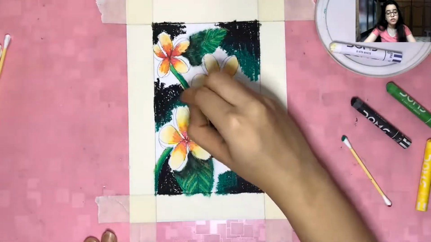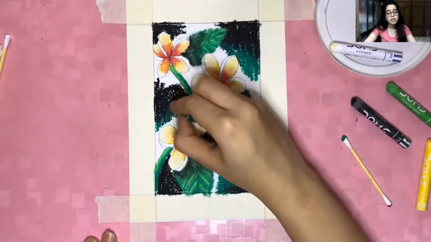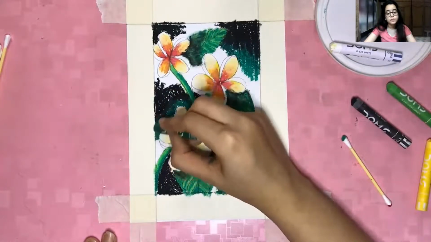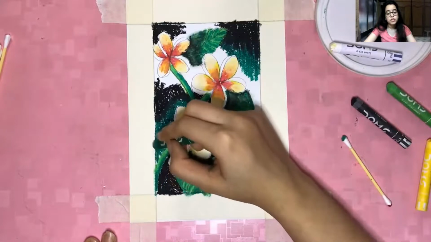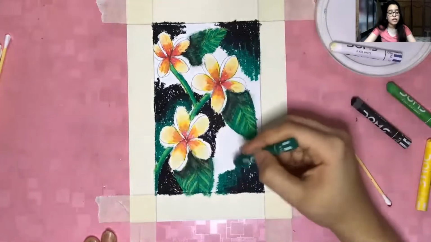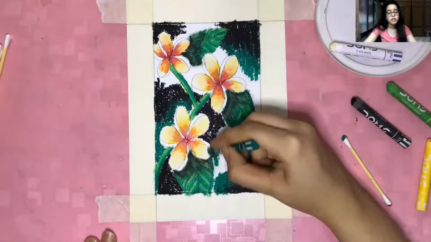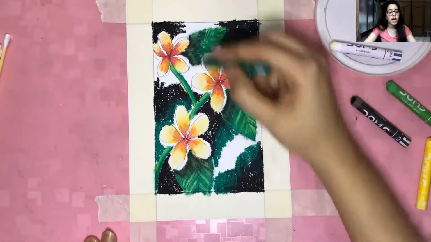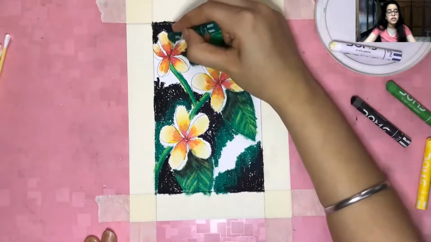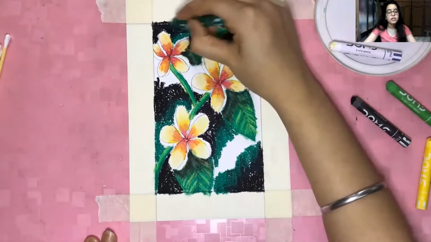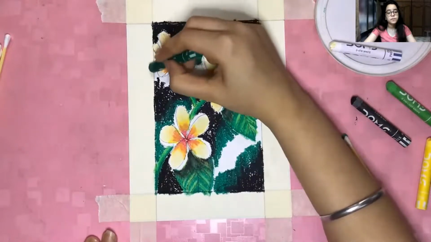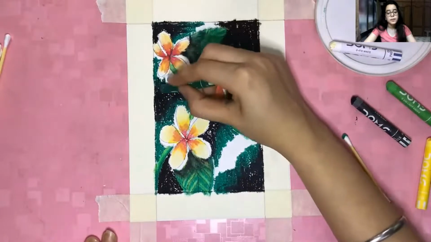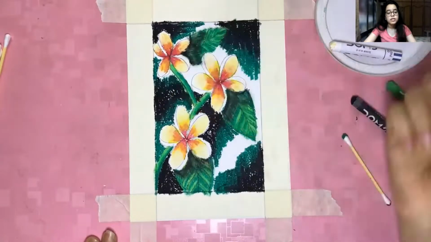So I'm just roughly adding dark green colors next to the black background that I'm trying to give, just to give it a more realistic look, make it look a little complete as well. So just next to all the areas where I've added black, you all can just roughly give this dark green color in that area. Okay, I'm almost there.